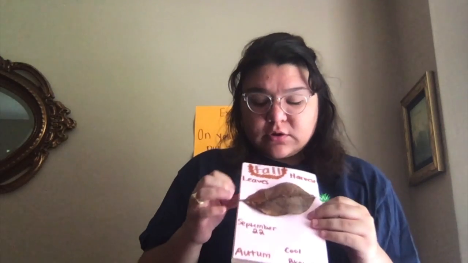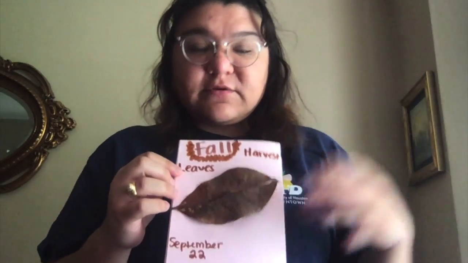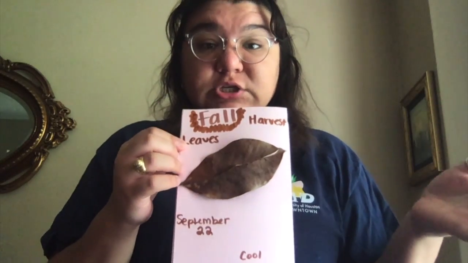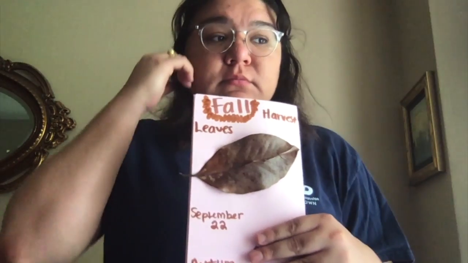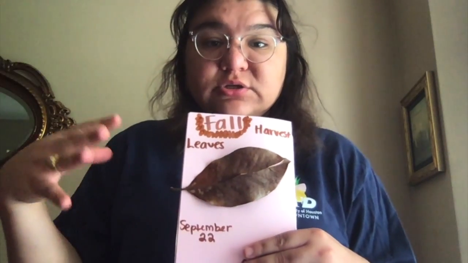Harvest is used a lot to describe fall. So just remember it's like a description of fall. Also, leaves are falling from the trees. That's whenever the leaves in the trees are actually changing to a brown, a yellow, a reddish, an orangish color around your homes or around going to school or on the playground. You can see our leaves are falling.